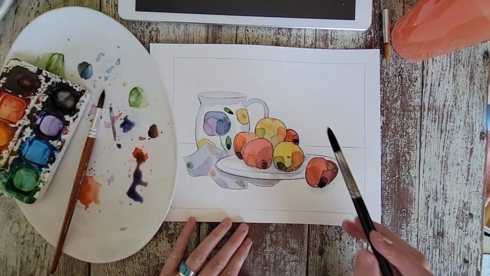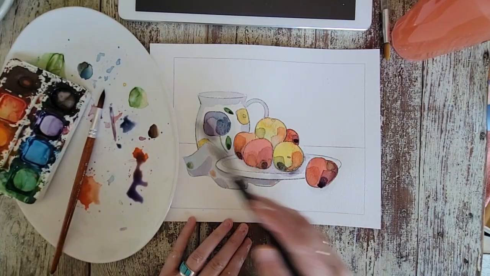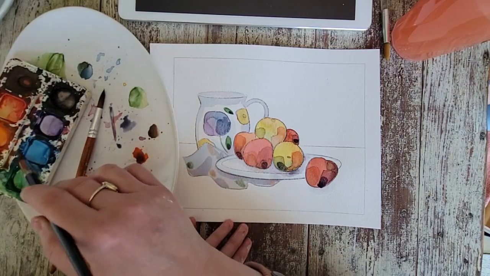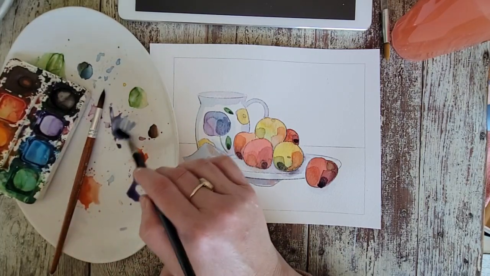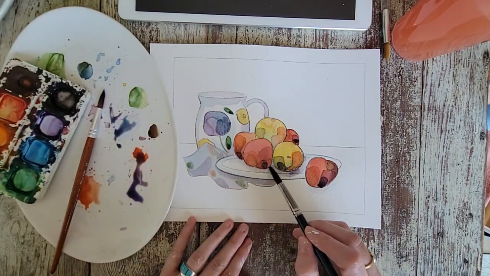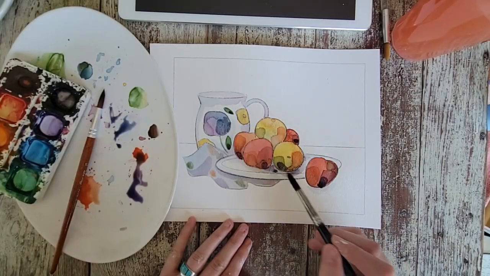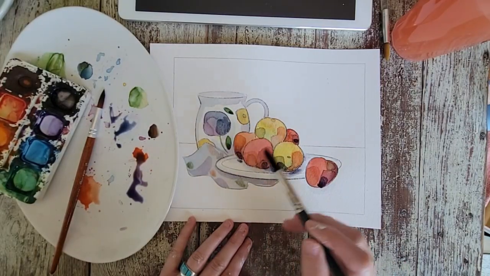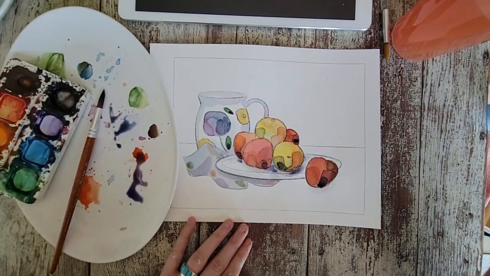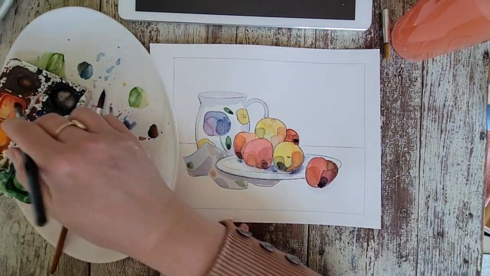I think I might drop a little bit of blue. That blue that we were using. Super dark here. Just in these spaces, just to punch up that contrast just a tiny bit more.